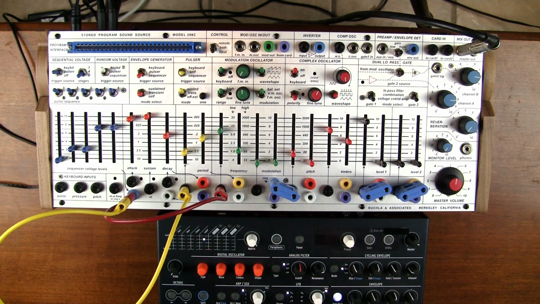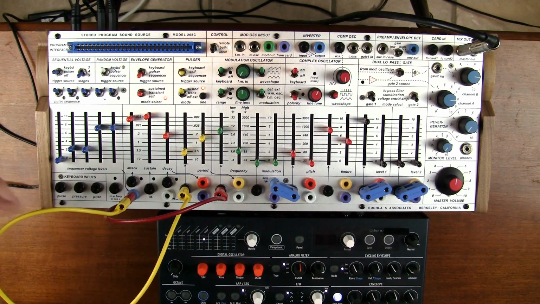So by doing this, you actually can create rhythms in the sequencer, even though it doesn't do that on its own. Basically, by taking the voltages out of the sequencer and putting them into the pulsar, which is controlling the advancement of the steps of the sequencer, you can create rhythms.